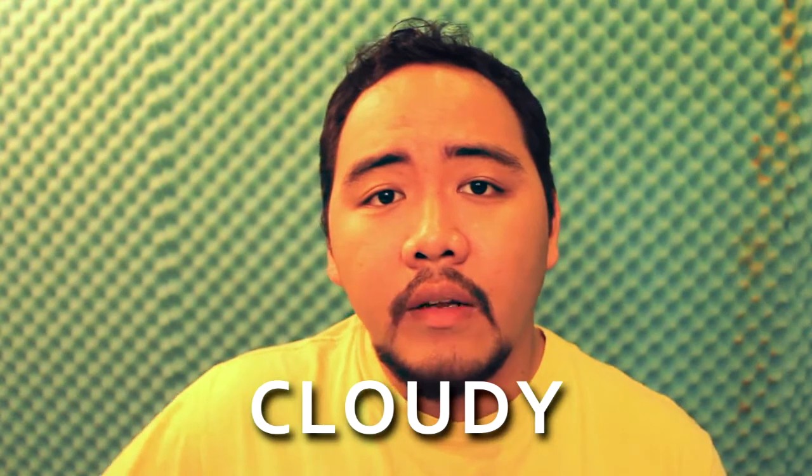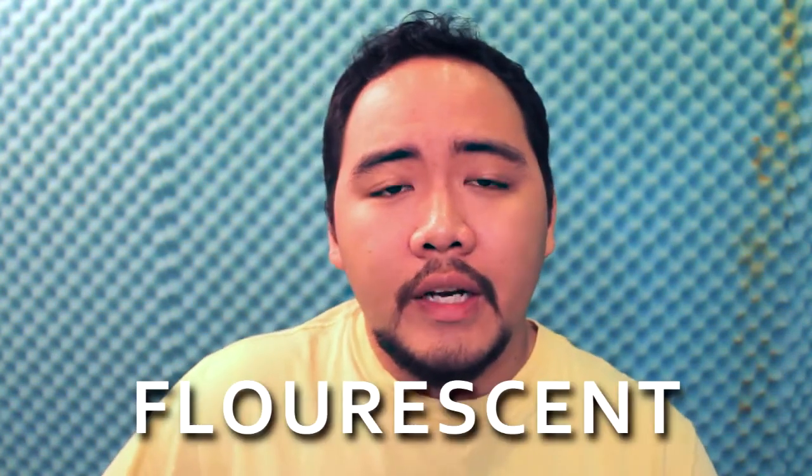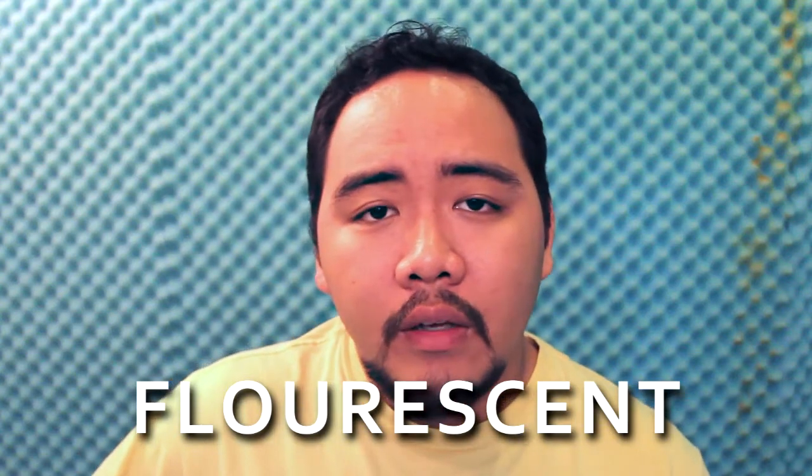Cloudy is a great setting for those overcast days. This is the fluorescent setting, and if you notice, everything seems a bit paler than it ought to, and we're back to normal. So that's how white balance affects your image. Now, obviously, you could make things look unnaturally red, unnaturally yellow, unnaturally blue using this setting.